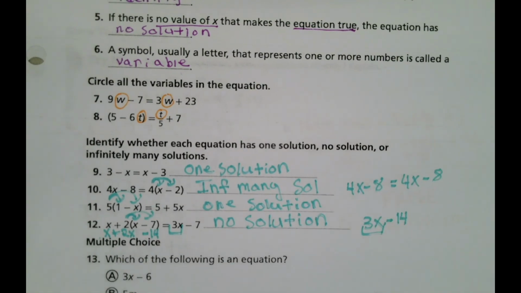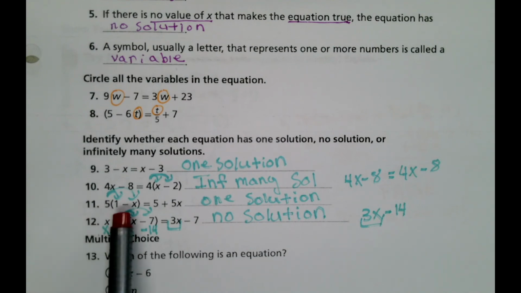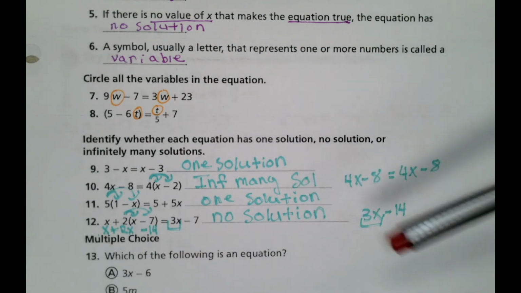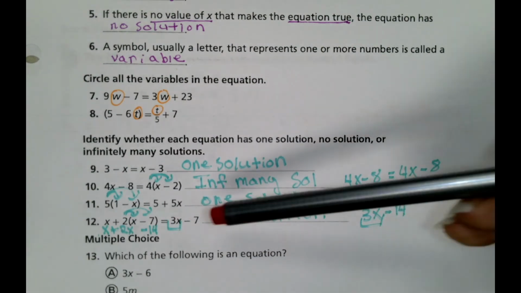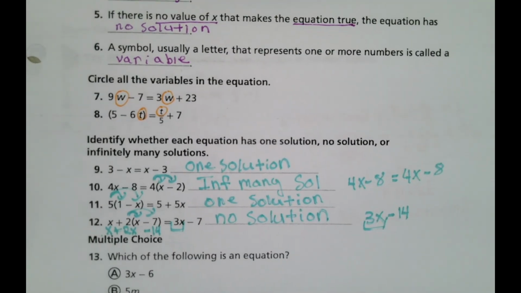Woo woo. Here we also have to distribute. This is going to be 5, but this is going to be negative 5x, and over here we have a positive 5x. So we know it's one solution. And then last but certainly never least, we go ahead and we have x plus 2x minus 14 with distributing. This gives us 3x minus 7. This gives us 3x minus 14. So what we got to do is make sure that our x's and our 3x's are the same. They're going to cancel out, leaving us with a negative 17 and a negative 14, so we know we have no solution. So in order to have a no solution, the variables have to be the exact same, but the other numbers can't be.